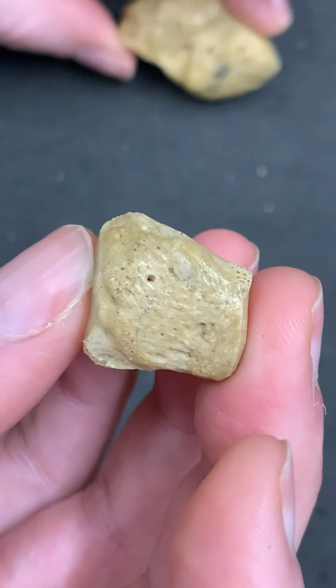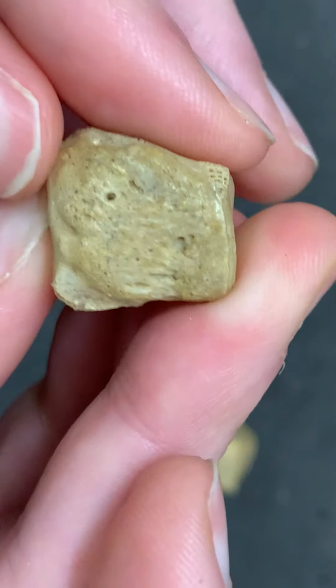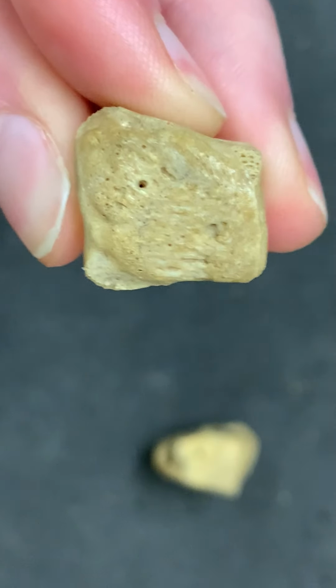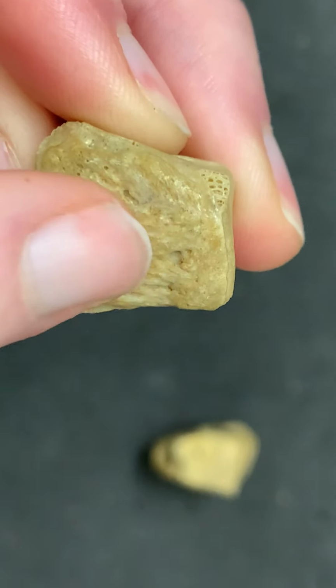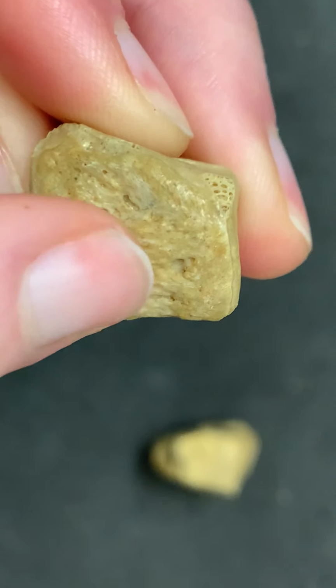And then also, if you hold the intermediate cuneiform, you've got this flat non-articular portion at the top. So this is actually the top of the foot.